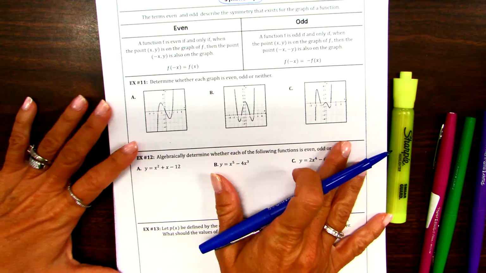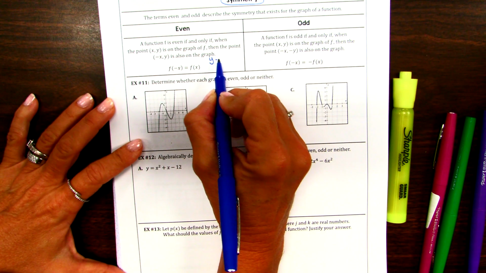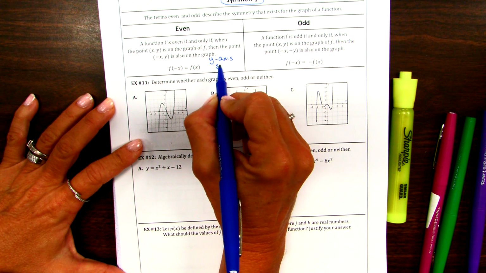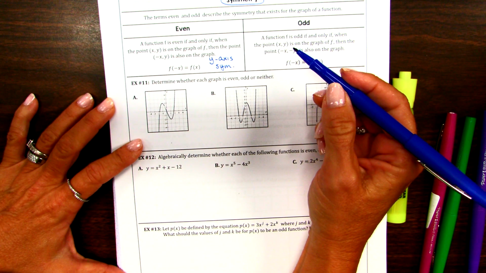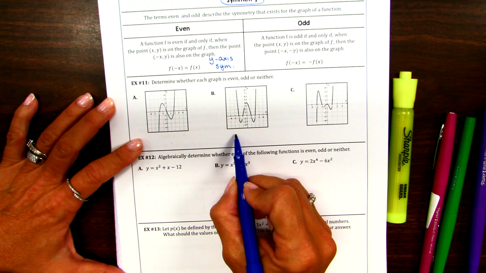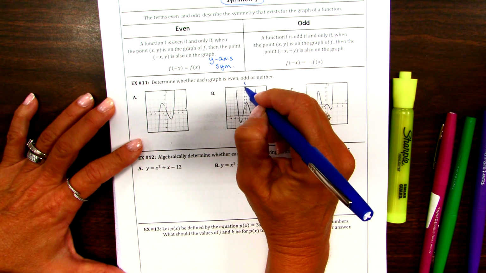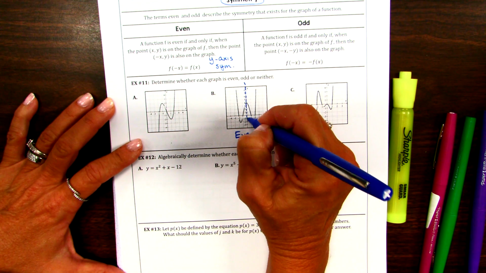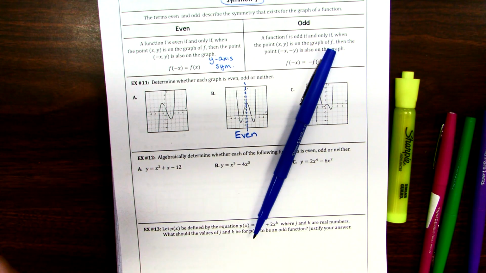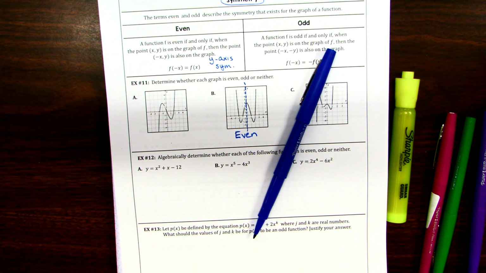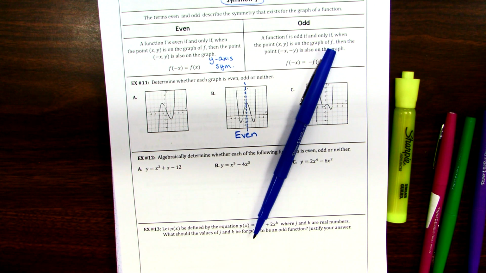So even symmetry, let me just break it down for you. Visually, which is what I'm going to start with, it has y-axis symmetry, meaning, B is even, because if you folded this graph along the y-axis, all of your points on the left-hand side would match up exactly with the points on the right-hand side. They're mirror images of each other. So really easy to see it visually.